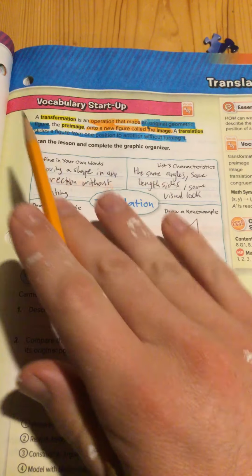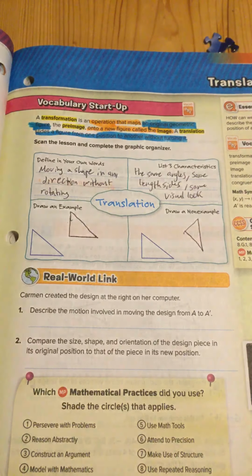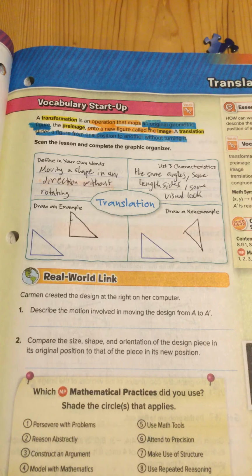So, remember, a transformation is an operation that maps an original geometric figure. So everything that we've done so far, they're all transformations. Reflections, translations, rotations, and dilations. Those are all different types of transformations. So you're going to want to know that.